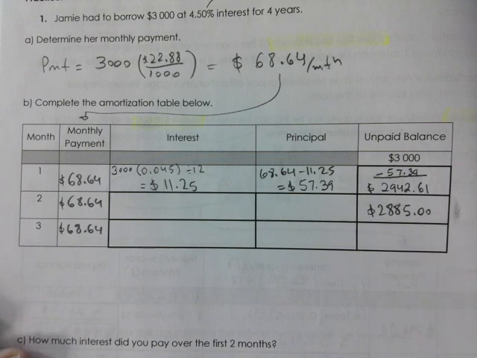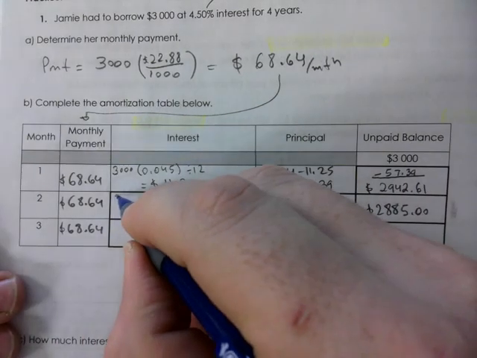Are we doing there? You good there? Okay. One more line.